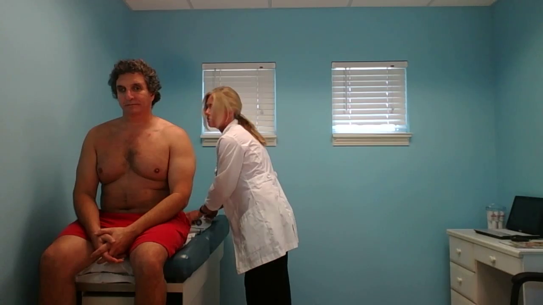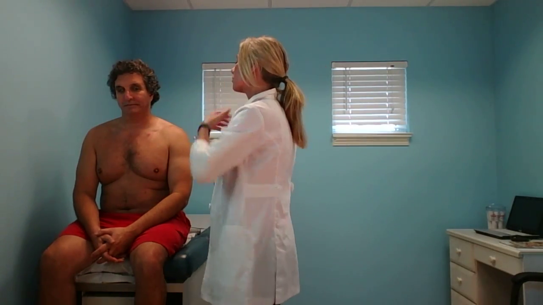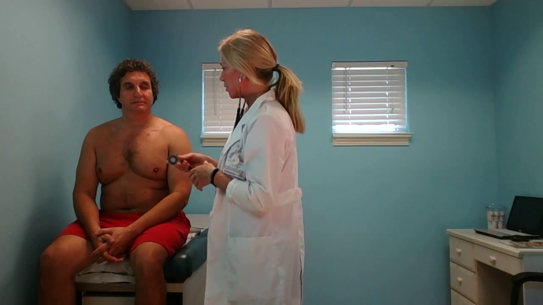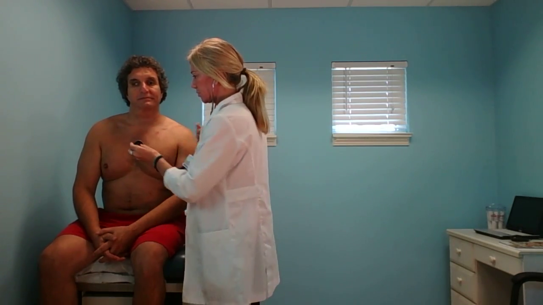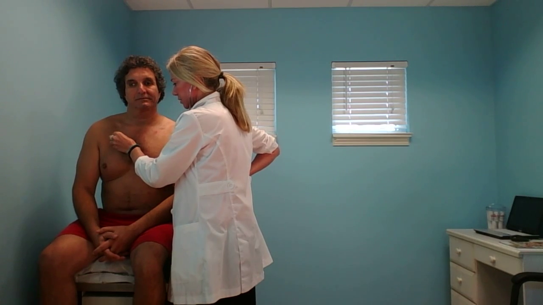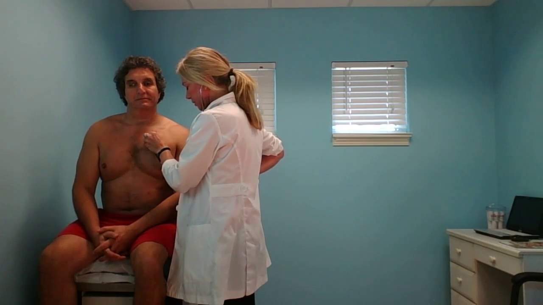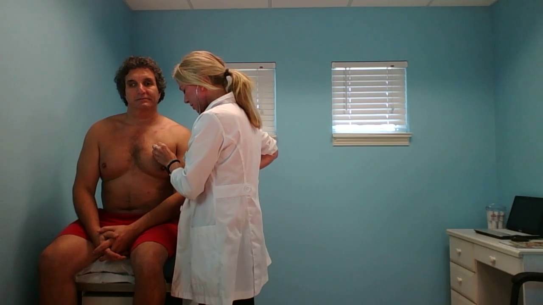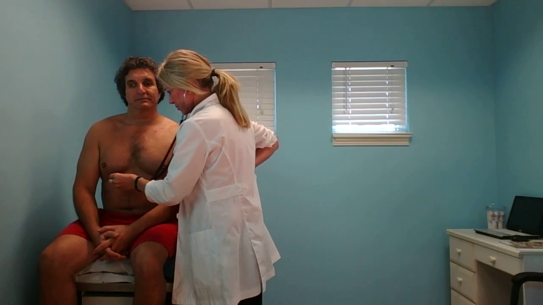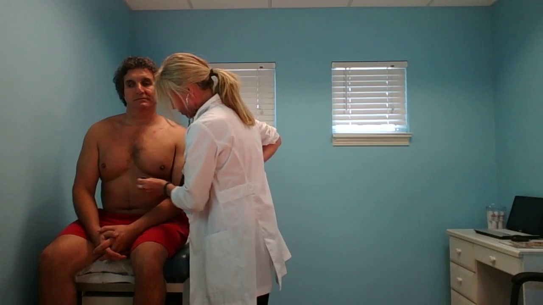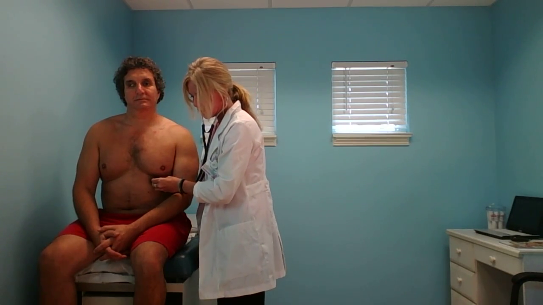So next, I'm going to go ahead and auscultate his breath sounds, and I'm going to be listening to see if there's any adventitious sounds, such as rhonchi or wheezing. I'm going to also assess his, first I'll do his heart. I'll listen to his heart sounds, which first his aortic, his pulmonic, Erb's point, his mitral, PMI, again, the apical pulse, and that's all good.